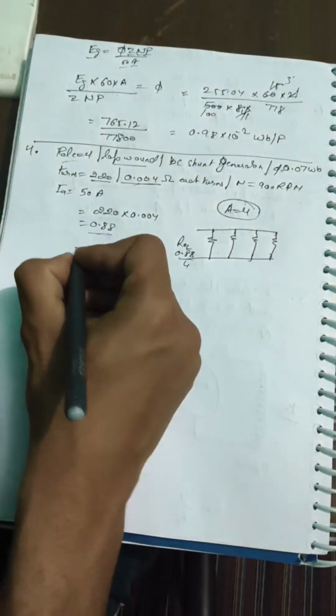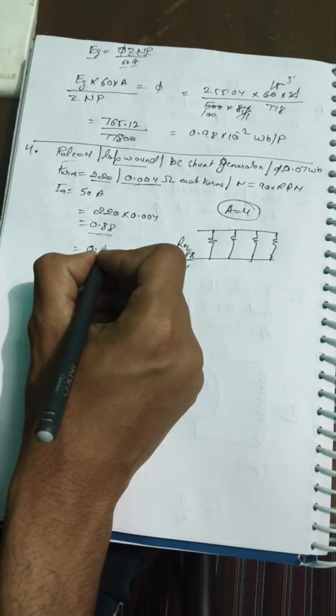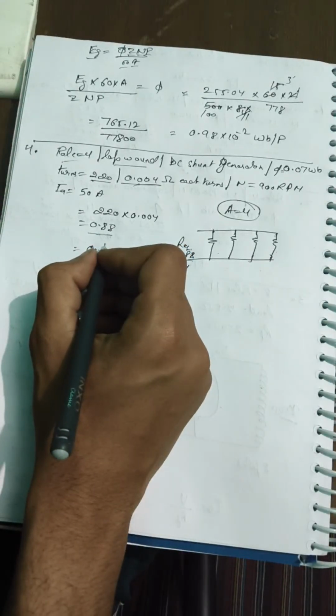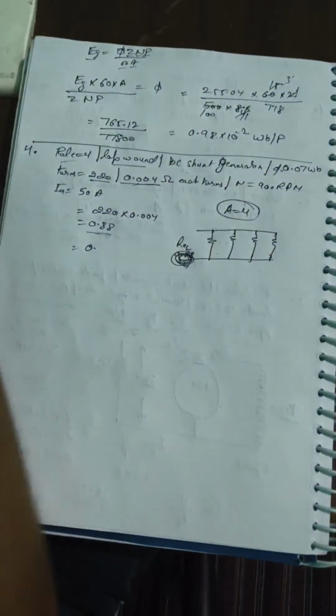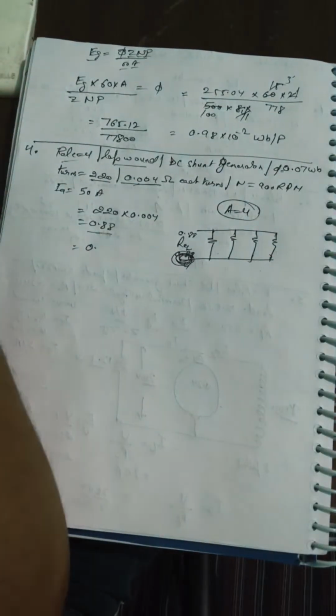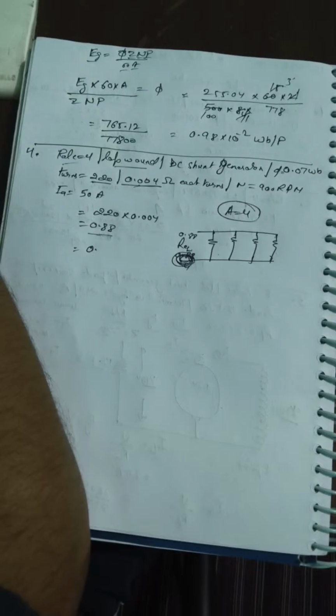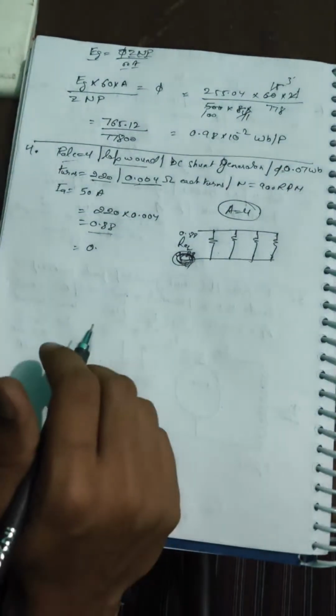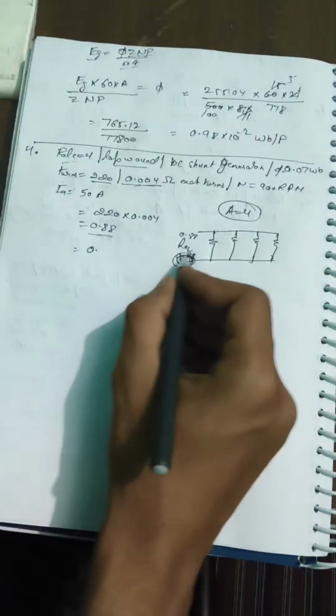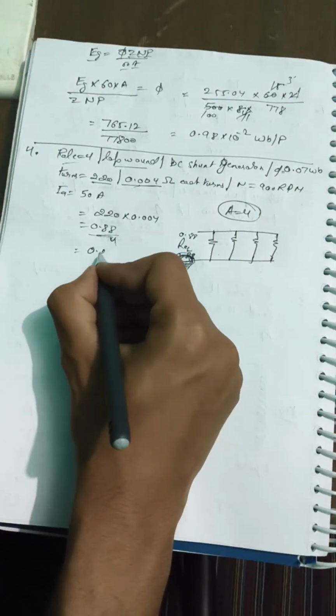So now the resistance is 0.88. The equivalent resistance is equal to 0.88 by 4, it will be 0.22.